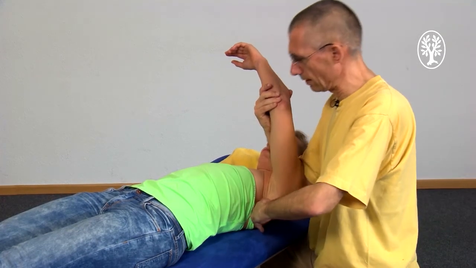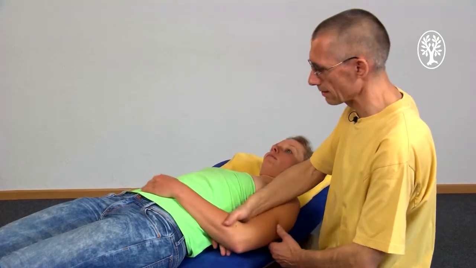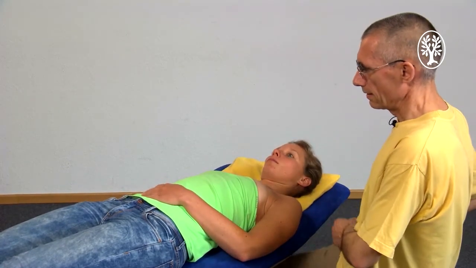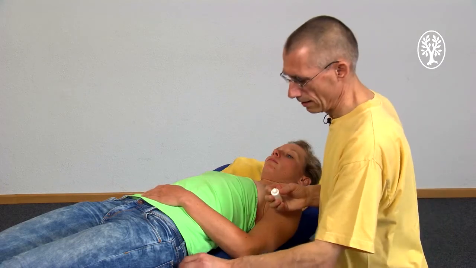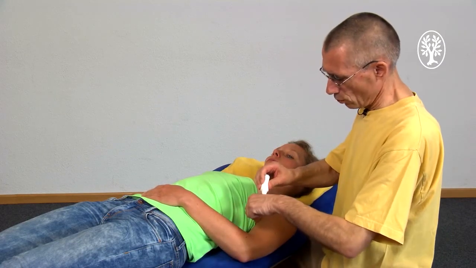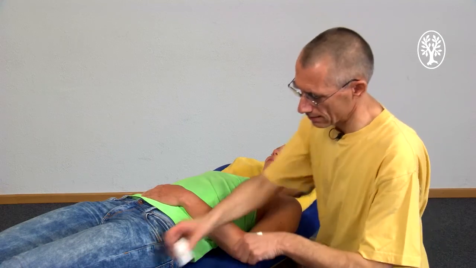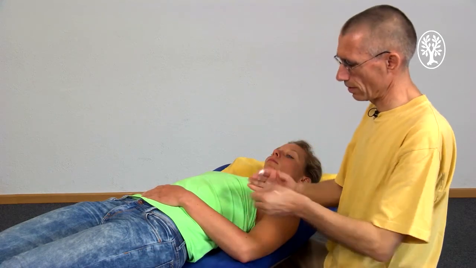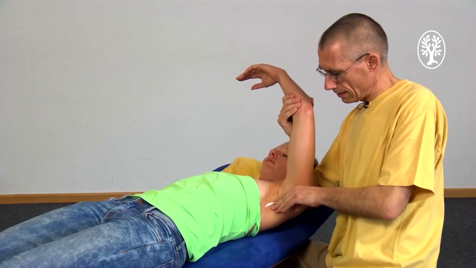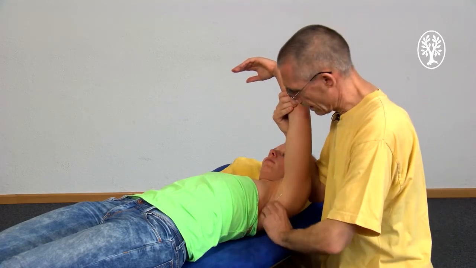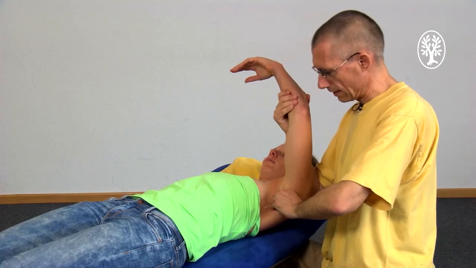Before I do it stronger, it is important that, in order not to hurt the patient, I use some massage cream in this area to have the gliding space as slippery as possible. So I take some massage cream to be able to achieve optimum lubricity here.